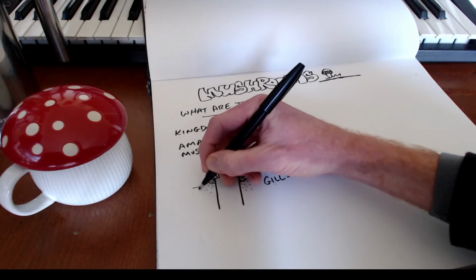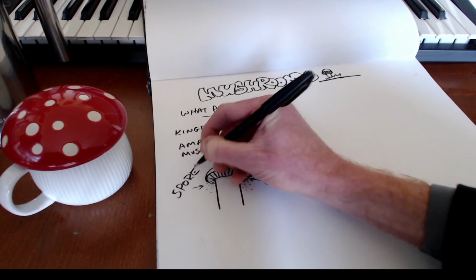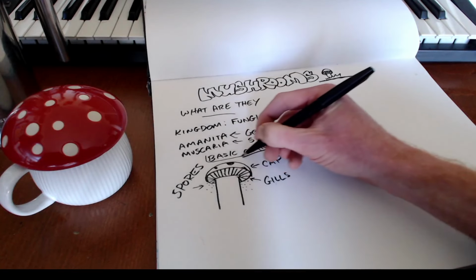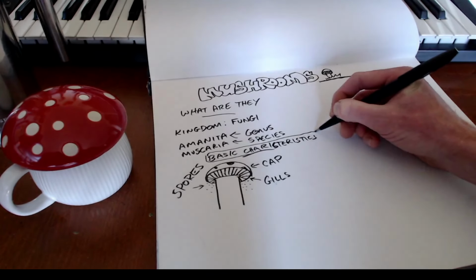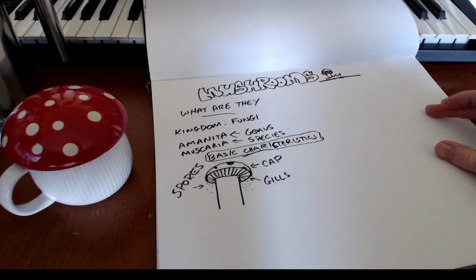And spores are kind of like seeds, right? It's how the mushroom reproduces. So it produces spores, not seeds, and that produces new fungi. Okay.